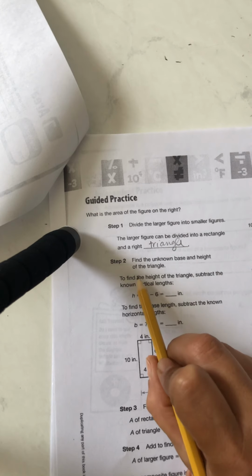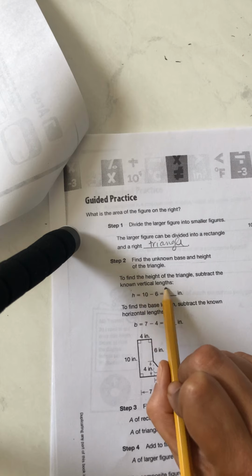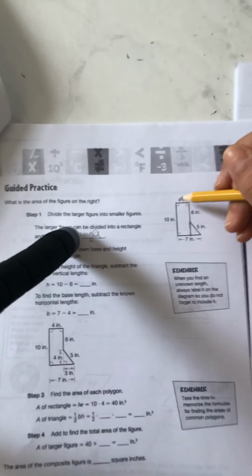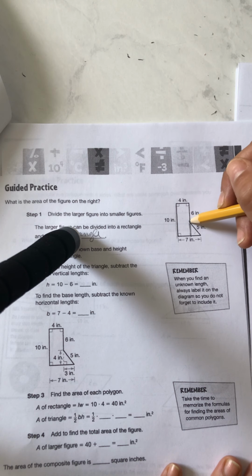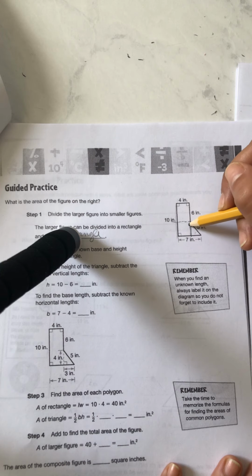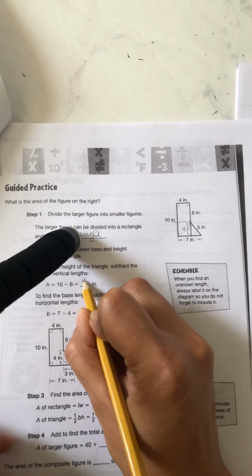Find the unknown base and height of the triangle. To find the height of the triangle, subtract the known vertical lengths. So here's the height of this triangle, and then here is the piece that's left over. So if I cut this off right here, the height of this would be 10 minus 6, which equals 4. So 10 minus 6 equals 4, which is the height.